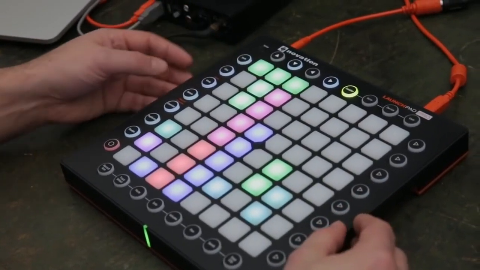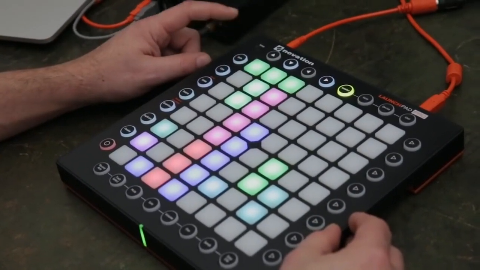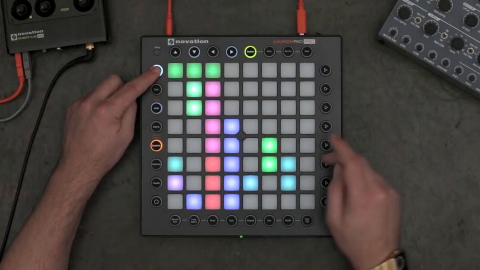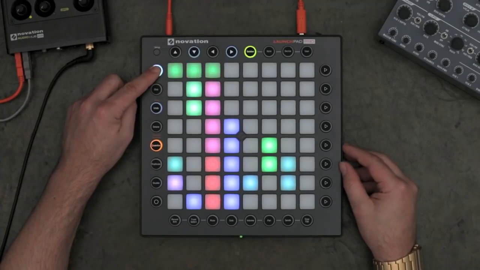Another cool function on the Launchpad Pro is the Shift button. This allows us to select a specific clip within our Ableton Live session window and navigate to that particular clip ready for editing.